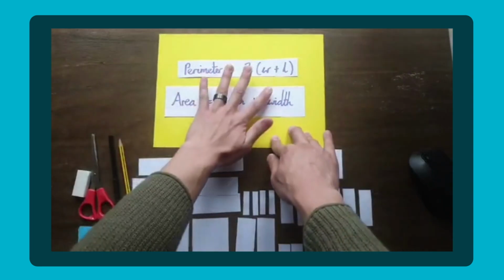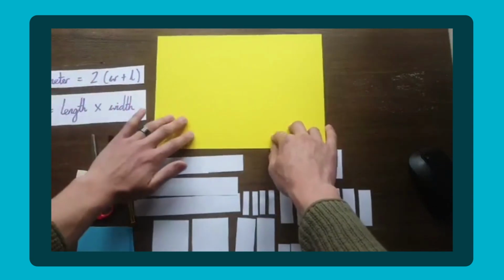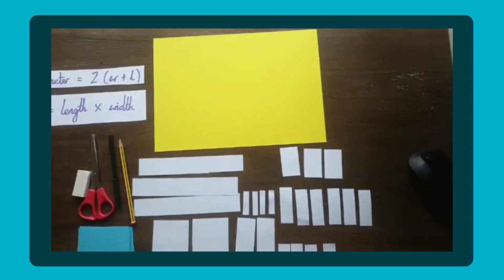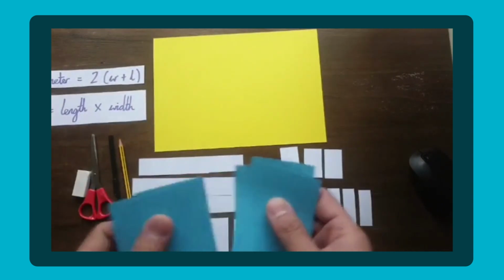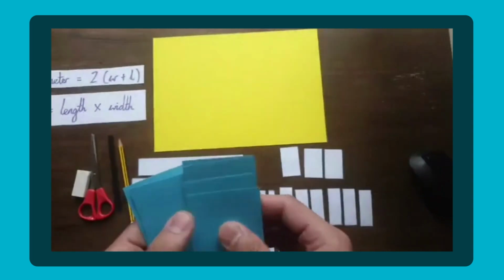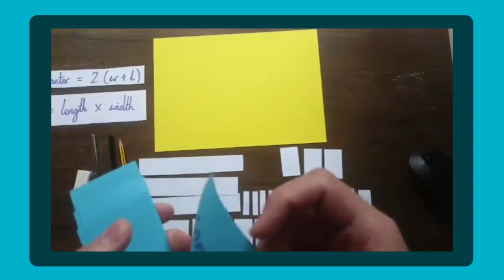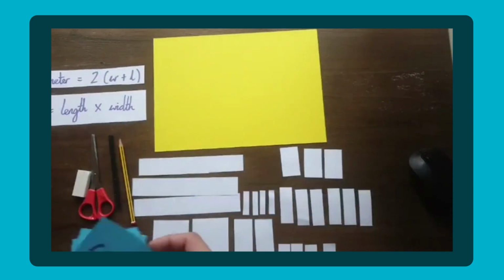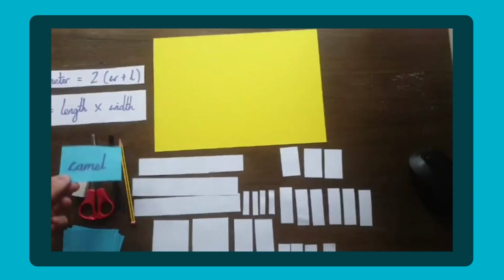We will be taking into account both of these today. I'm going to leave these to one side, and the objective today is to create objects or animals using these rectilinear shapes, and then find the perimeter and the area of them. I've got these cards here, and again, these are optional, but I'm going to do them anyway, because I like my surprises. I'm going to shuffle my cards now really quickly. Oh, please be a good one. Easy, easy. Oh, camel. Right, okay, let's do a camel. That's going to be fun.